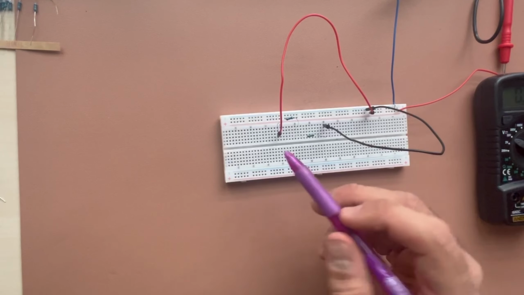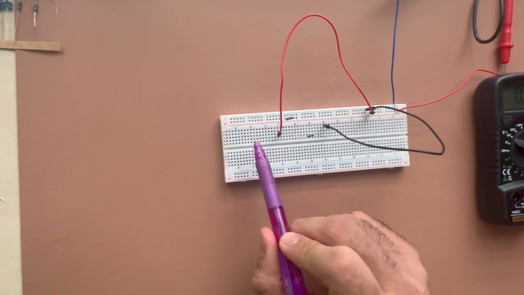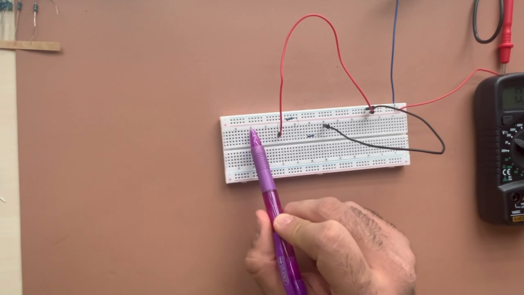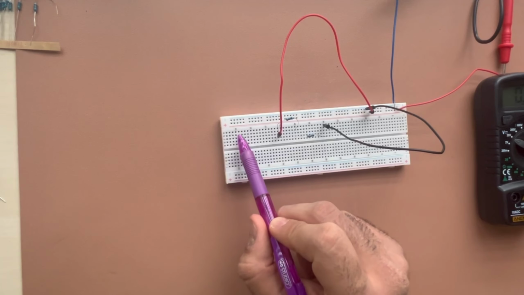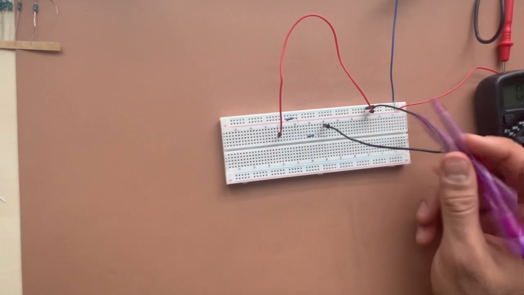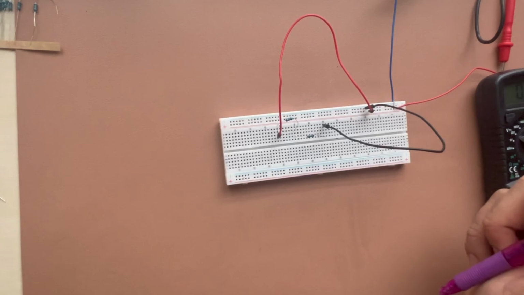An important thing that you have to know is that whenever we're talking about the breadboard, all of the spots in these columns in these rows are connected to each other, while they are not connected to another column. And we also have to know that these two sides are not connected to each other.